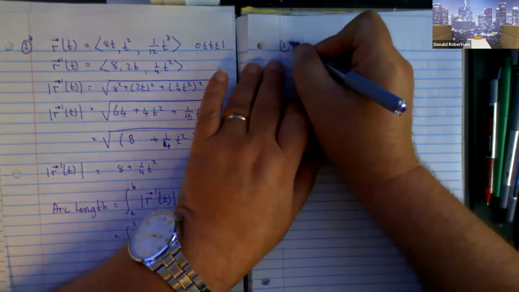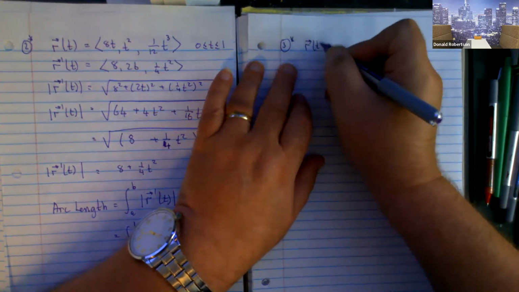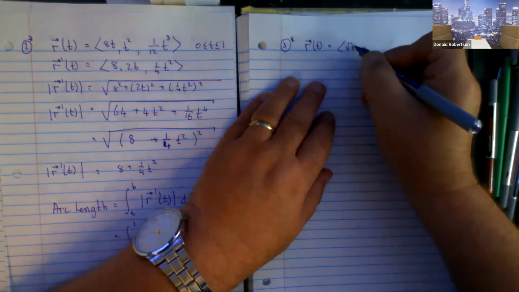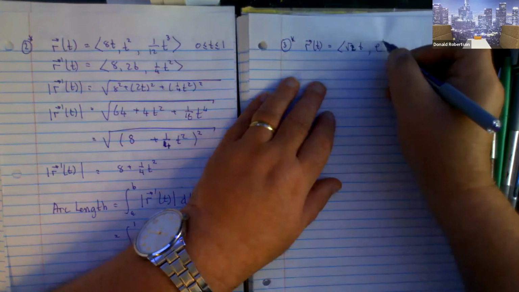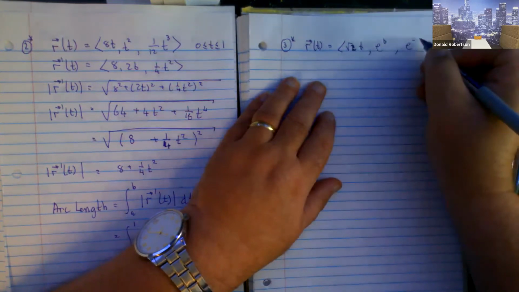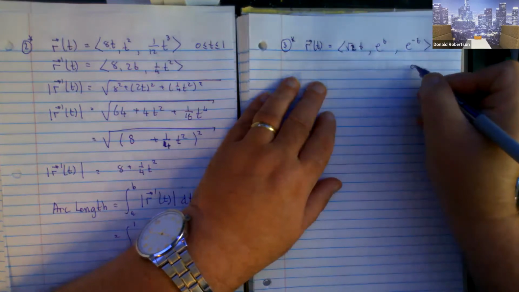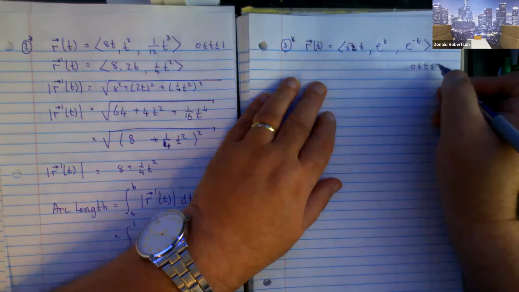Right, let's now do a version of question 3. And this one has a combination of basically a weird multiple, the square root of 2t, and then an exponential that looks like this. And we're being asked to evaluate it from t equals 0 to 1.